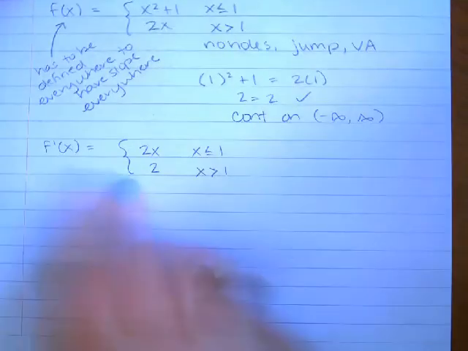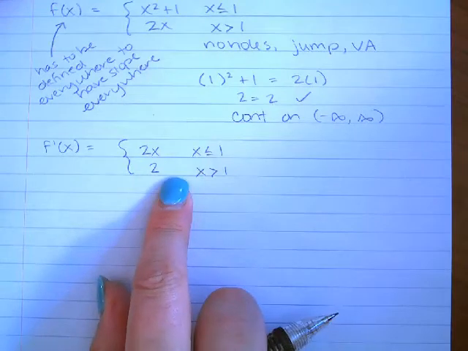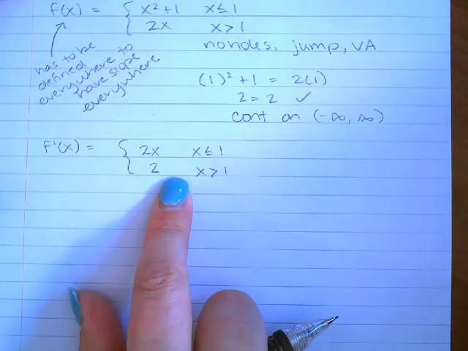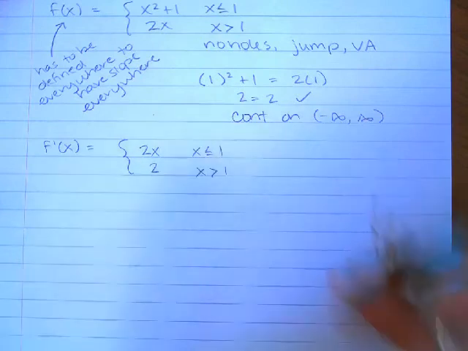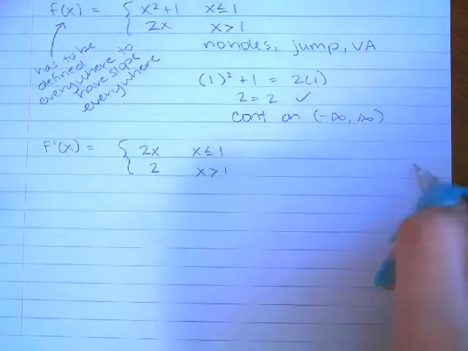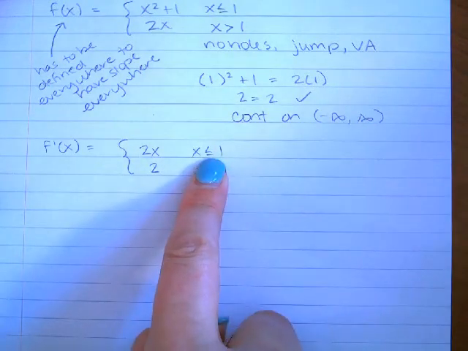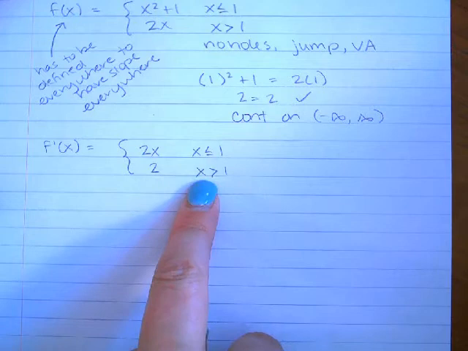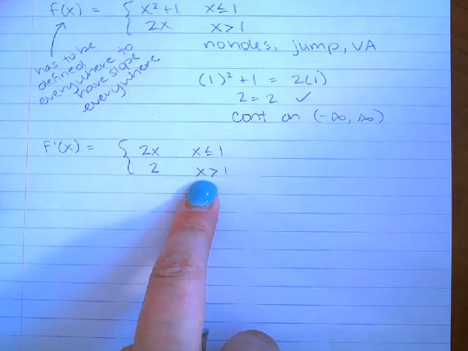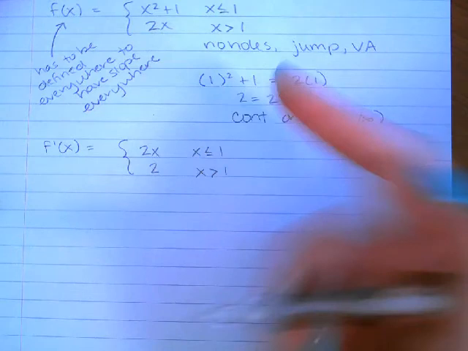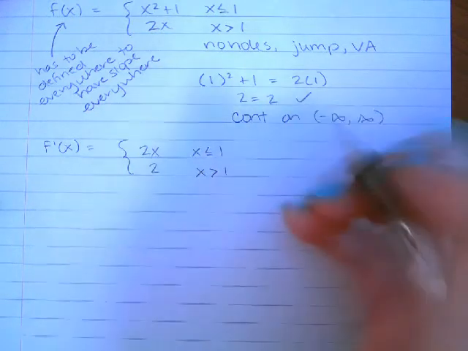So this is our guess. This is what we think the derivative is, but we have to make sure that it's continuous before we go any further. And the reason we have to make sure it's continuous is we have to make sure that all of our slopes are matching up. So we're going to check the left-hand slope at 1 and the right-hand slope at 1 and make sure that those slopes match. Because if they don't match, then we have something like a sharp corner going on, and we know that sharp corners are not differentiable. It means the original function had a sharp corner, and so they wouldn't match.